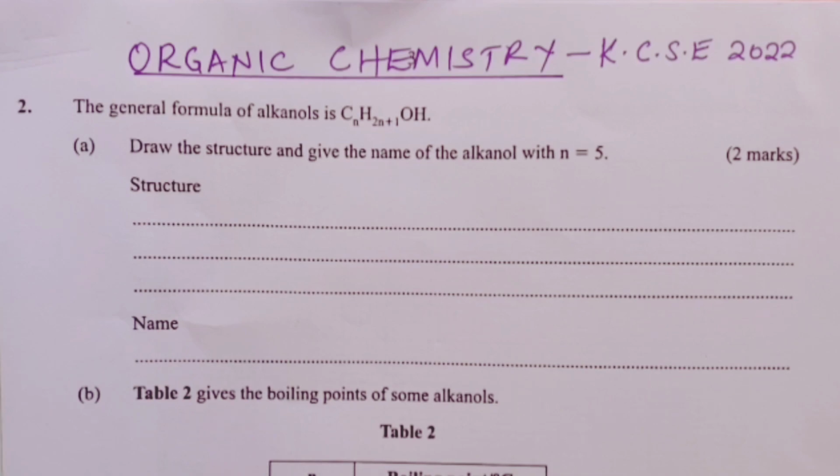We present the expected responses to questions from the topic Organic Chemistry as tested in the year 2022 KCSE Chemistry Paper 2. Welcome.